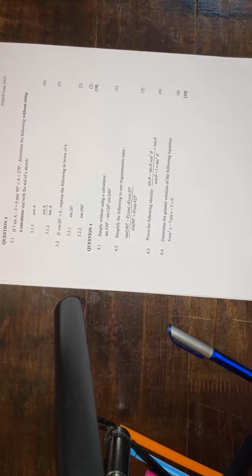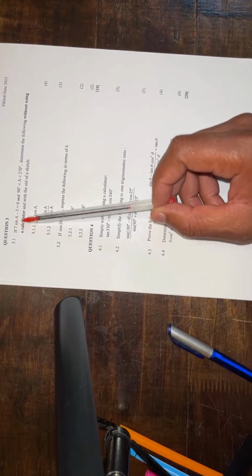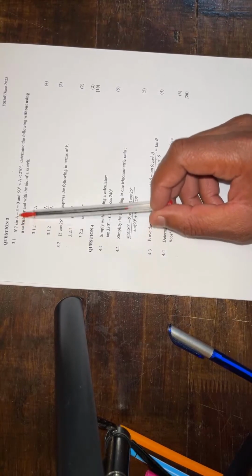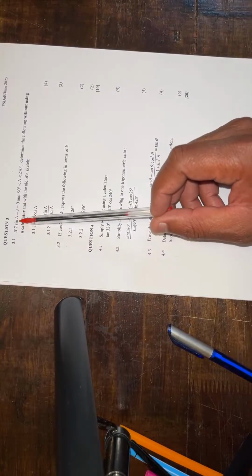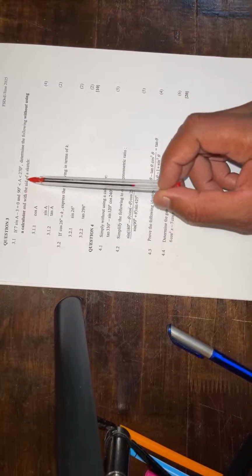Yes, so it's question 3 and question 4. And trig is very interesting. You need to make sure that you have a single trigonometry ratio, meaning this will be sine A equals 3 divided by 7.